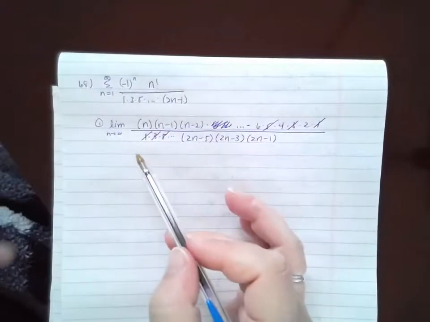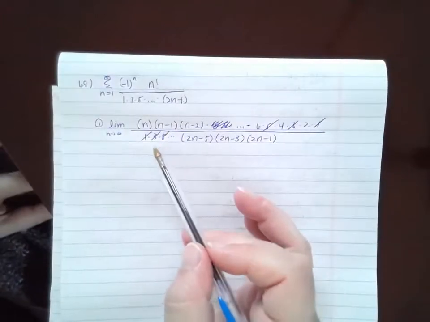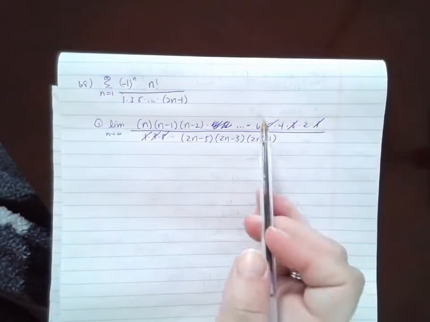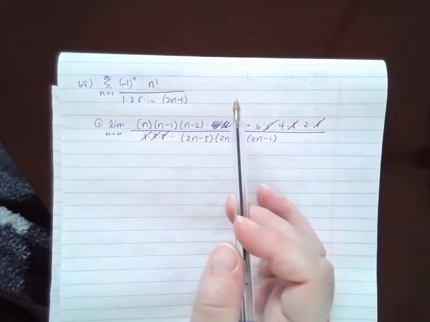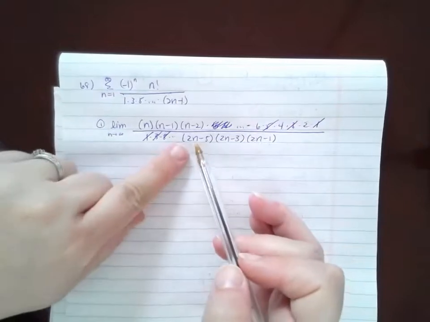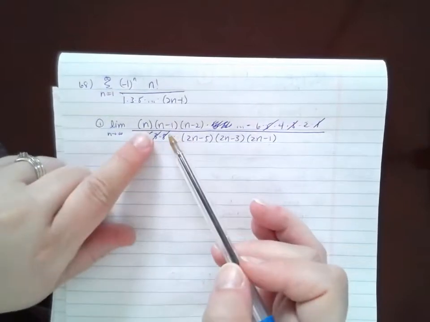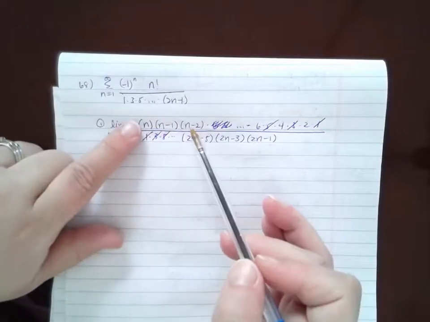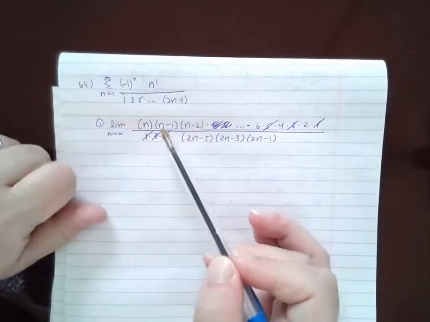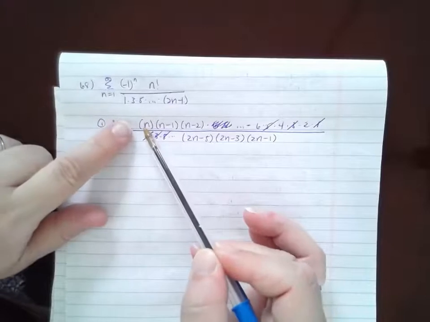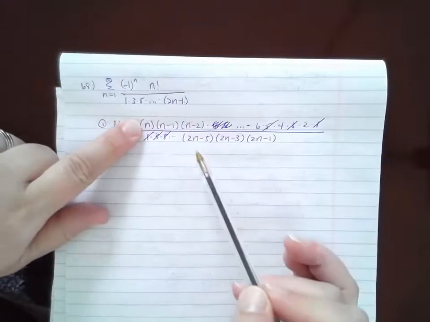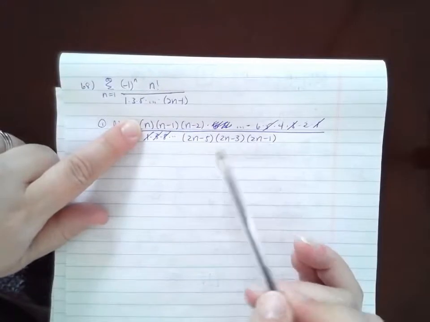And what conclusion can you draw from what you're noticing here? Well, I'm seeing every other number canceling, but look at what's not canceling. So the odd numbers here would be every other one. It might cancel these two, it might cancel that one, I'm not sure. But either way, I'd be left with an n type on top and a 2n type on the bottom.